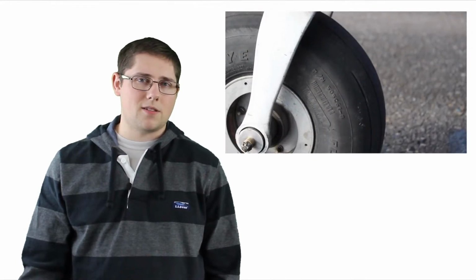The landing gear allows the airplane to be taxied on the ground and allows for a safe transition from flight back to ground operations. Landing gear typically comes in either a tricycle or tail wheel format. In a tricycle type landing gear, the rear wheels are considered the main landing gear. The front wheel is considered the nose wheel.